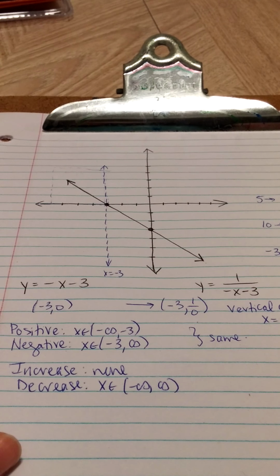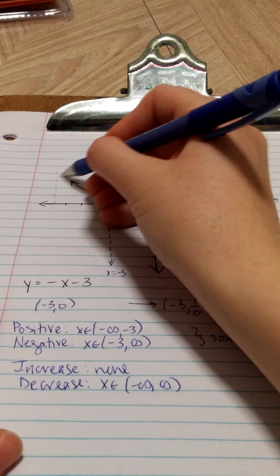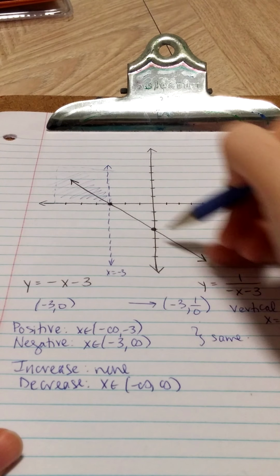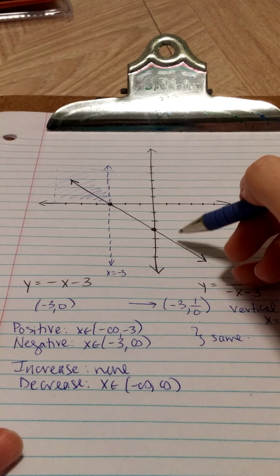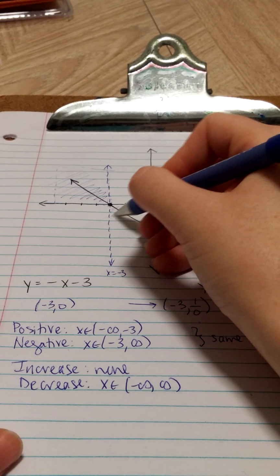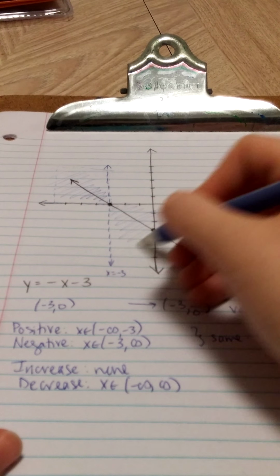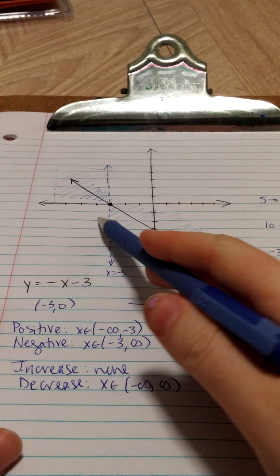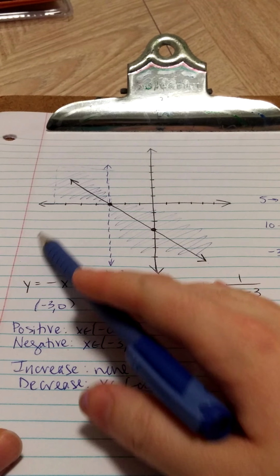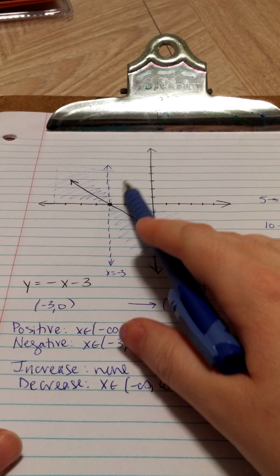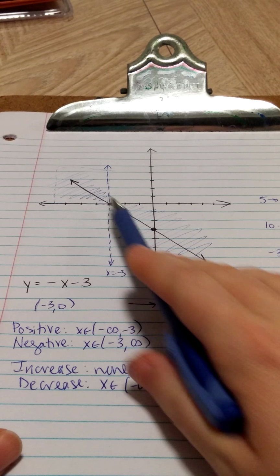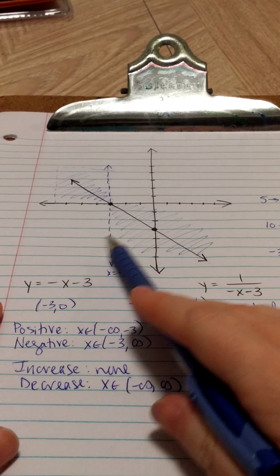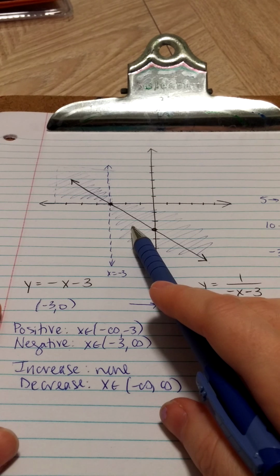So what that means is the reciprocal graph is going to show up with positive y values everywhere that my line showed up with positive y values, and the reciprocal is going to have negative y values everywhere that my line had negative y values too. That means my graph is never going to appear here in this section, and it's never going to appear up here in this section. It's going to stay in these two areas of the graph. Now, what does change is the shape of the graph, what the graph looks like in that sense.